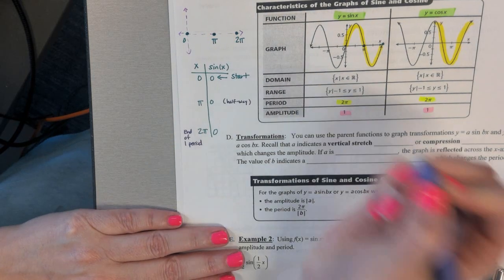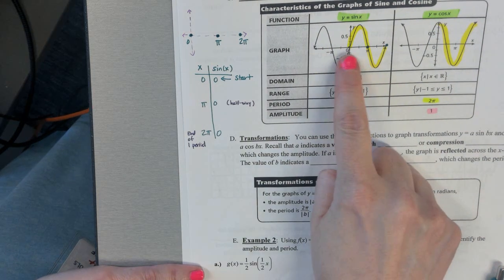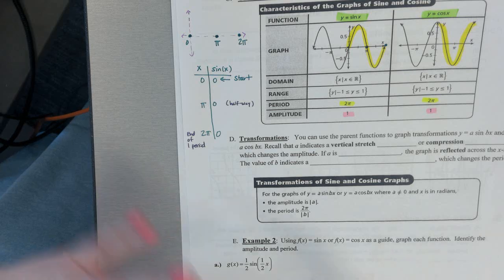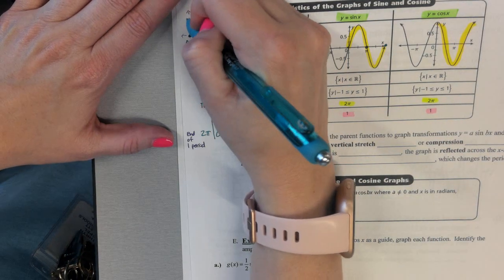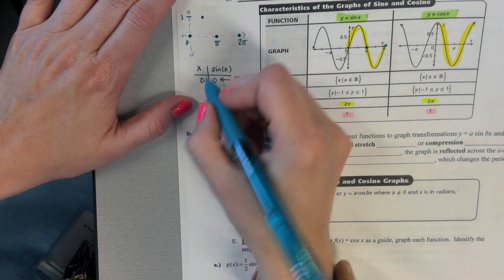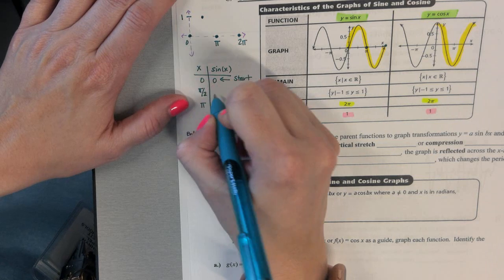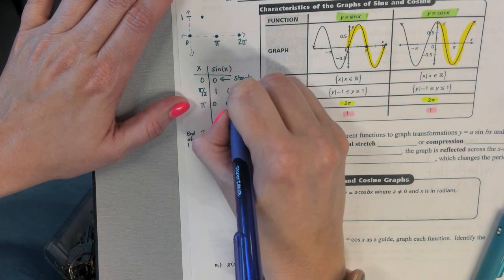So it's the halfway of your period here. And then look what happens halfway in between those. So halfway in between those, you go to your value of 1. That is your max value. So at pi over 2, you hit 1, which is your max.